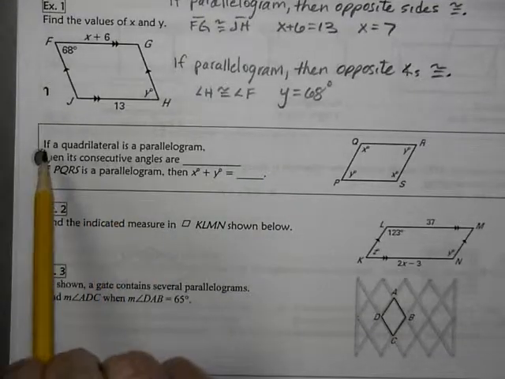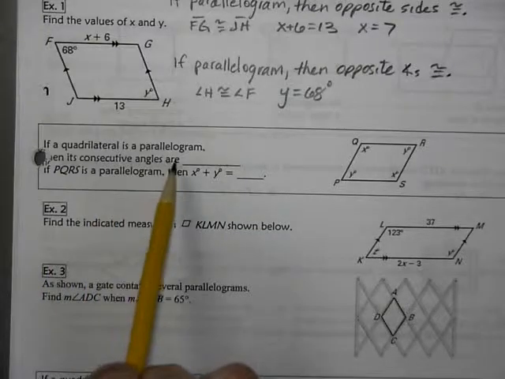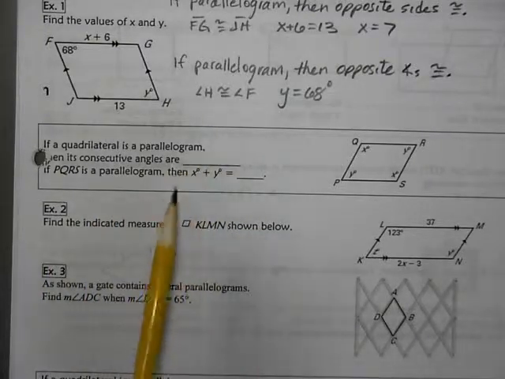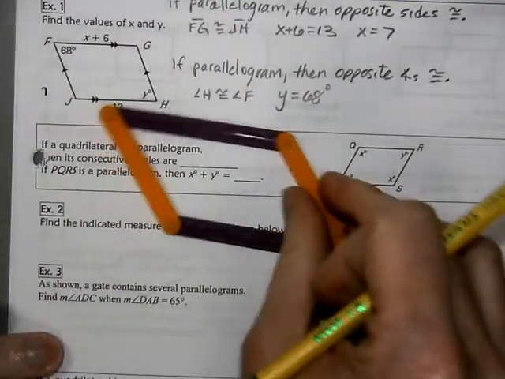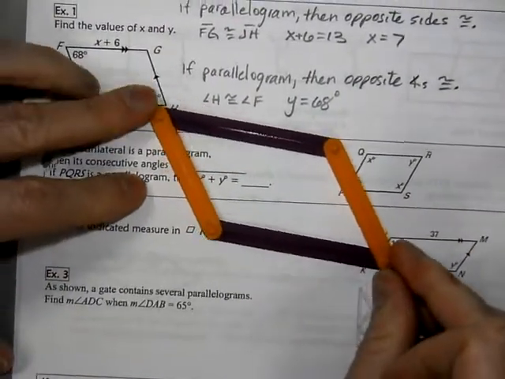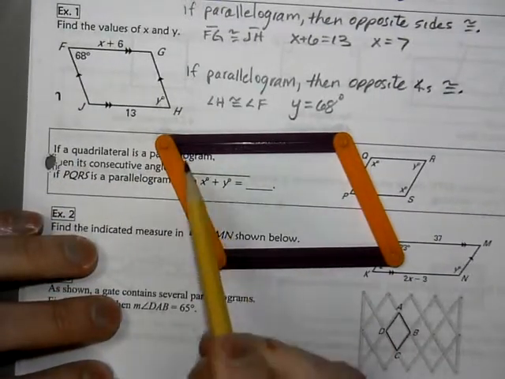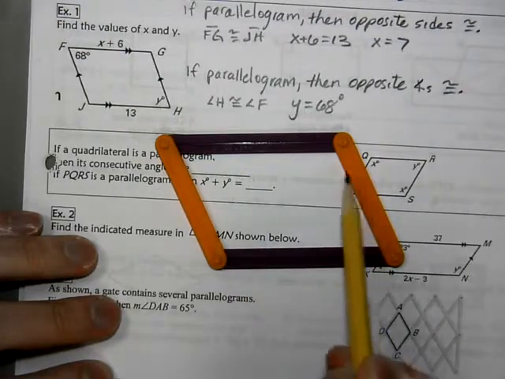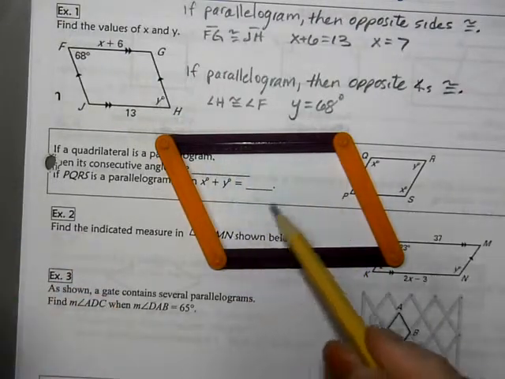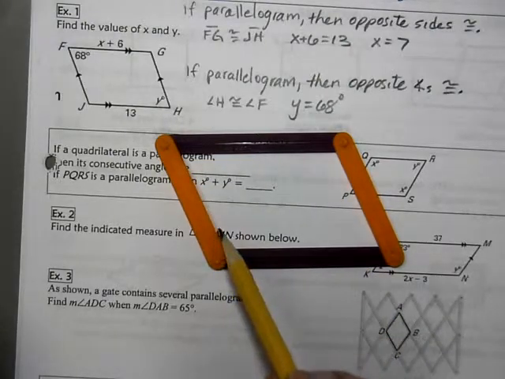Here's another theorem. If a quadrilateral is a parallelogram, then its consecutive angles are blank. Well, if we take our parallelogram back, consecutive angles are the ones that are next to each other. Consecutive, one after another. Opposite angles are across, but consecutives are side by side.